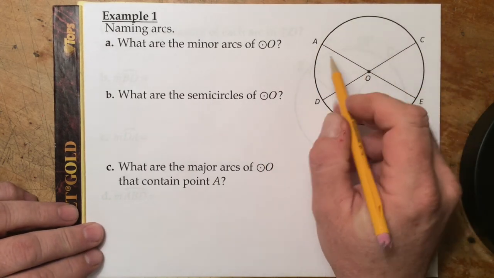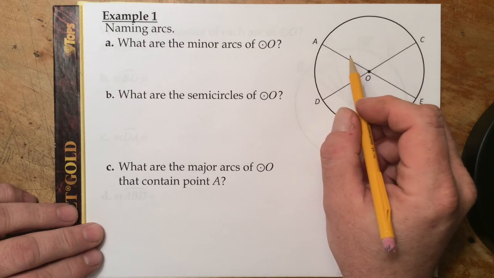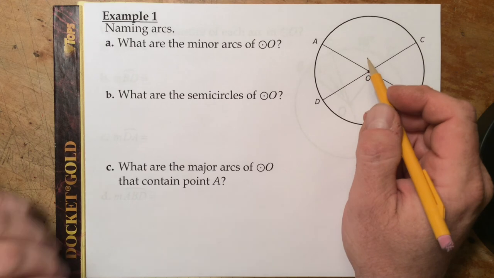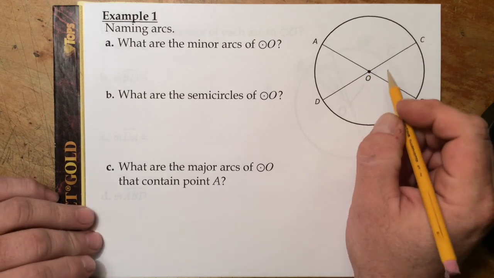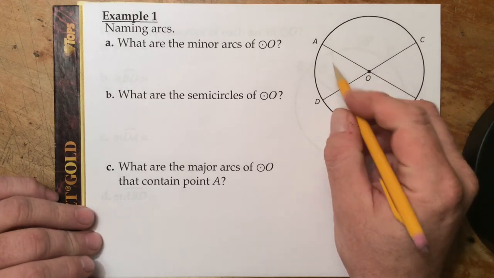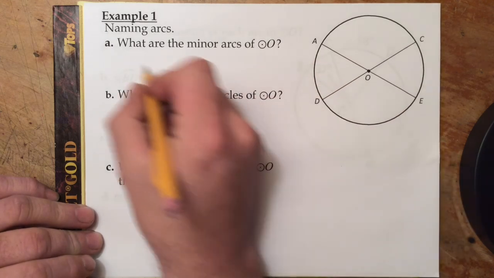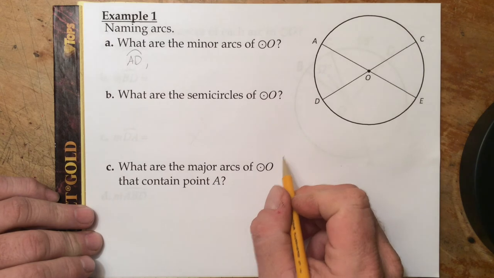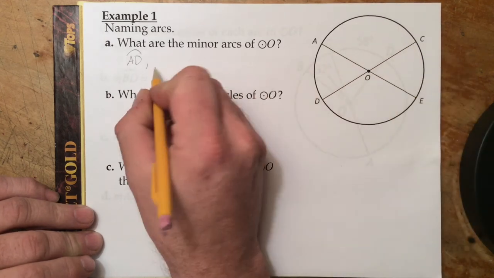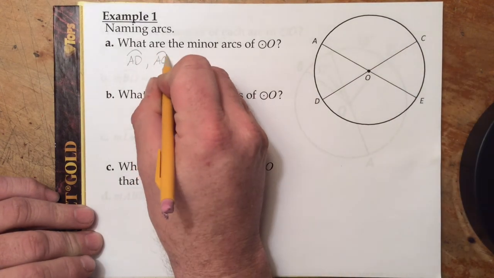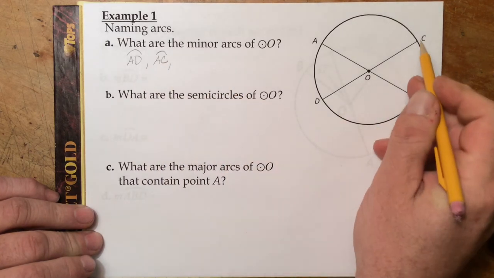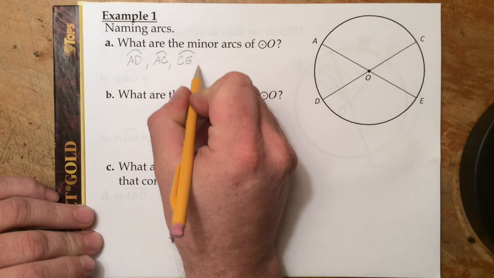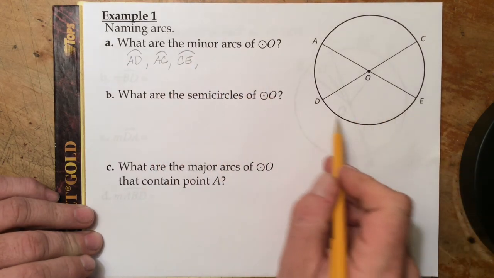We have circle O with minor arcs. Remember, minor arcs must measure less than 180 degrees. So one of our minor arcs would be arc AD. Another one would be arc AC. Another arc CE. And finally arc ED.